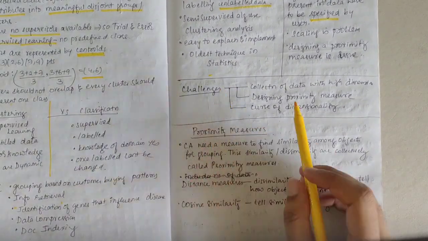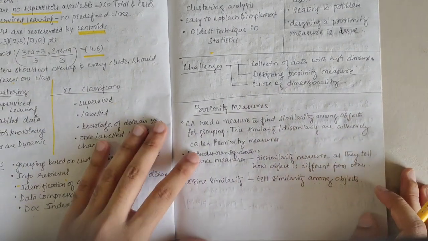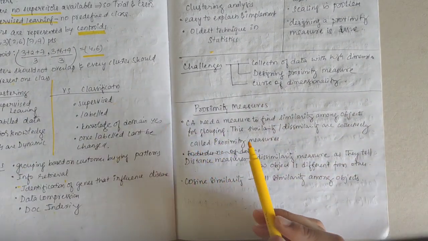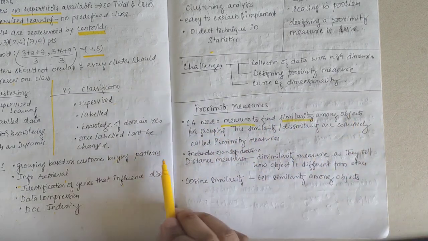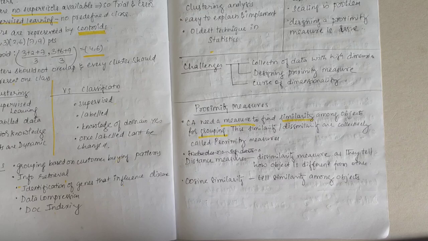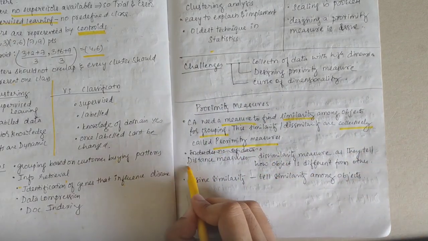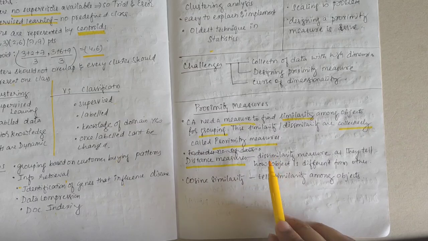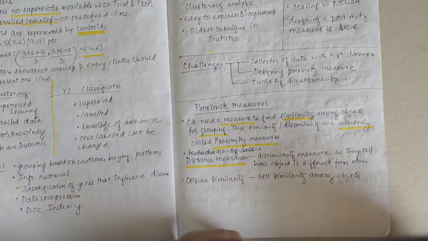We'll look into the challenges. Collection of data with high dimensions could lead to issues or challenges. Then we have designing a proximity measure. Then we have the curse of dimensionality. So these are the challenges. We'll look into the proximity measures. Clustering analysis needs a measure to find similarity among the objects for grouping. This similarity or dissimilarity is collectively called proximity measures. Here we have the distance measures. It speaks of dissimilarity, that is, from the given object, how different is the object taken.